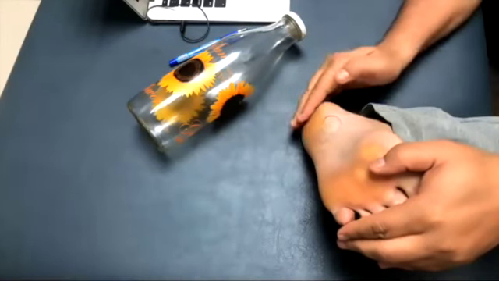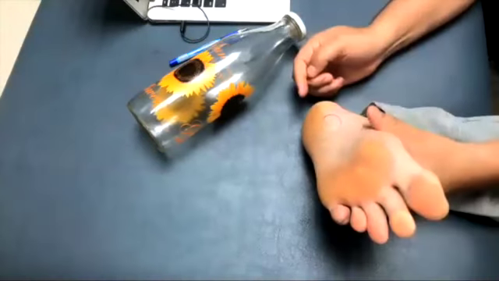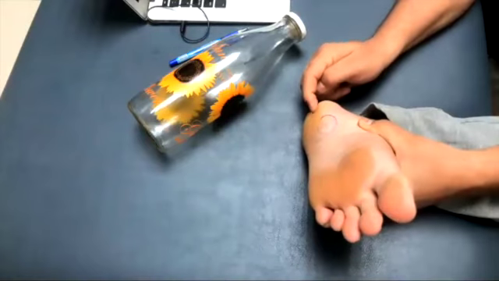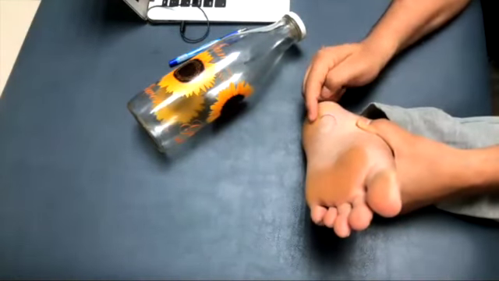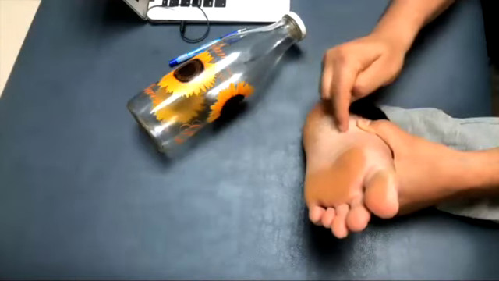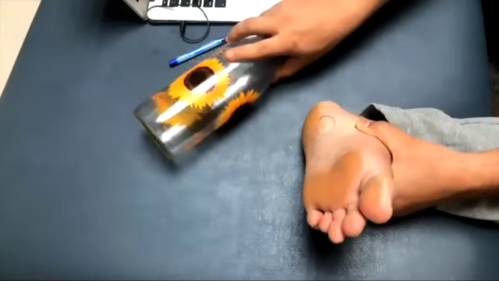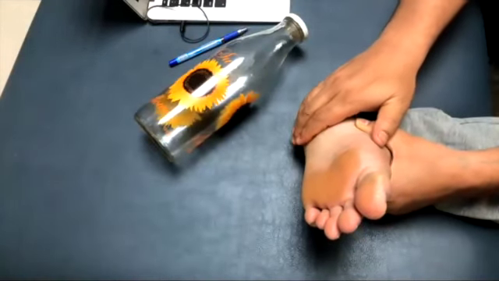So the pain will be in this part in both the conditions. If there is a spur in the bone, then pain will be here. And the plantar fasciitis pain will be here. In both the conditions, we have to apply the ice here. We have to remove the inflammation.